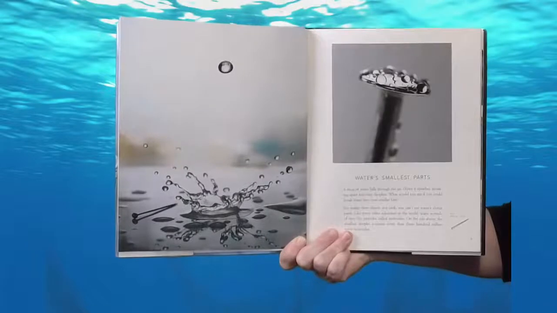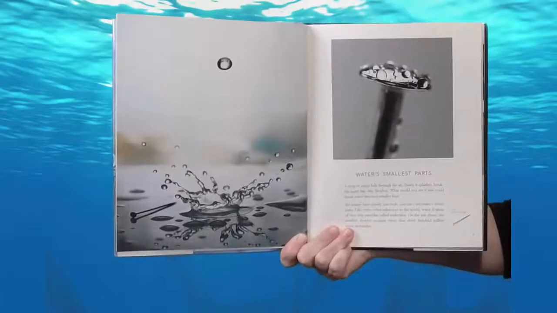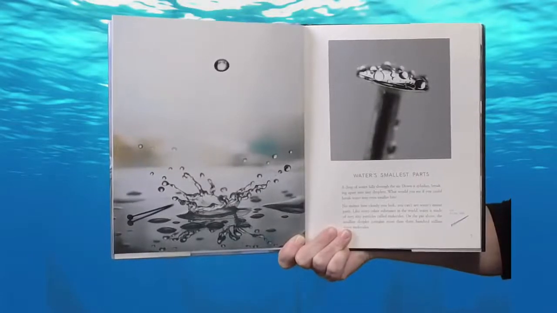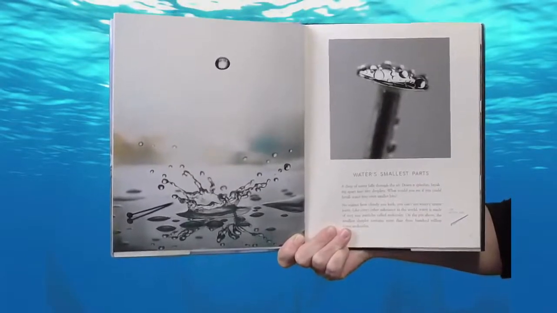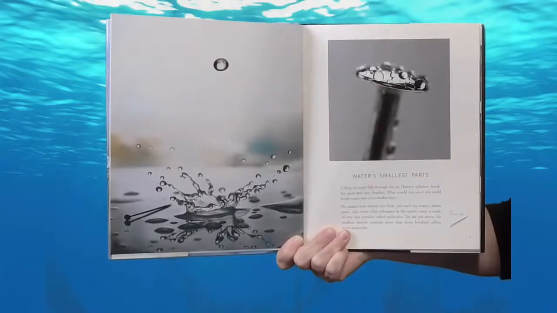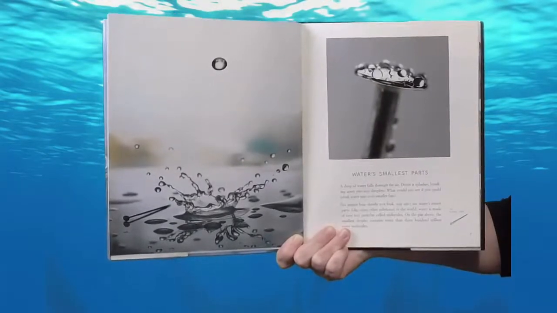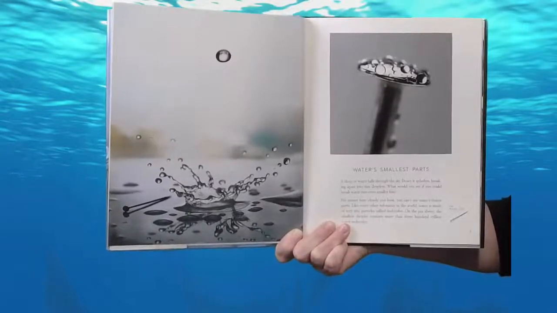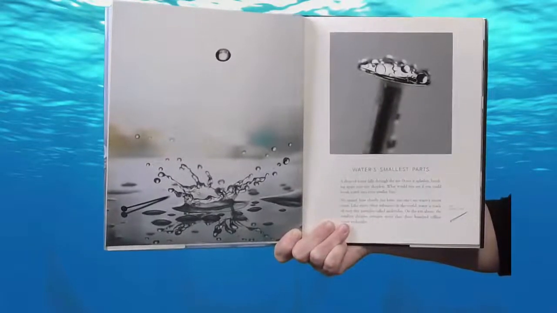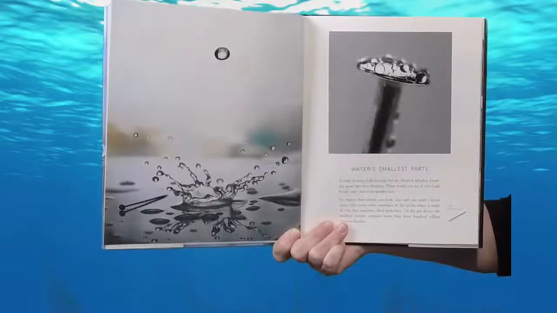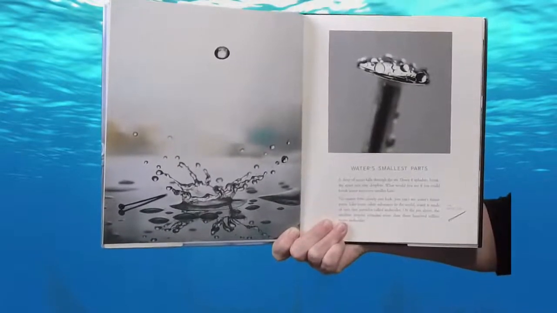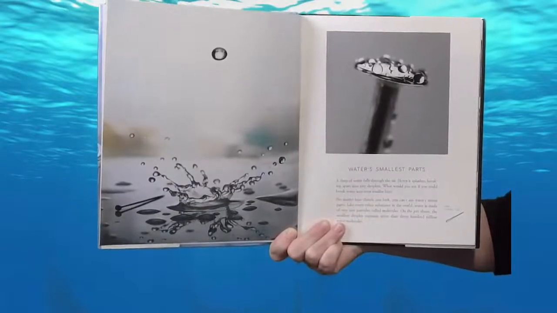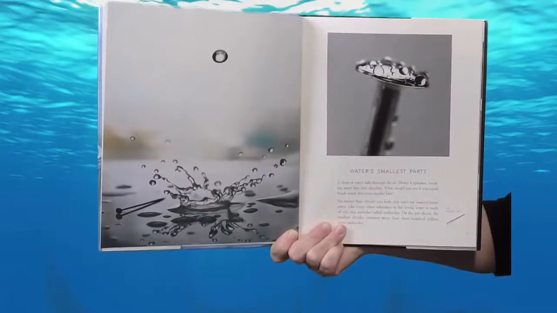Water's smallest parts. A drop of water falls through the air. Down it splashes, breaking apart into tiny droplets. What would you see if you could break water into even smaller bits? No matter how closely you look, you can't see water's tiniest parts. Like every other substance in the world, water is made of very tiny particles called molecules. On the page above, the smallest droplet contains more than 300 trillion water molecules.